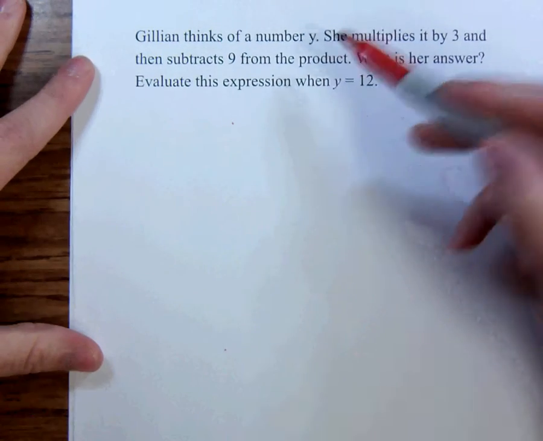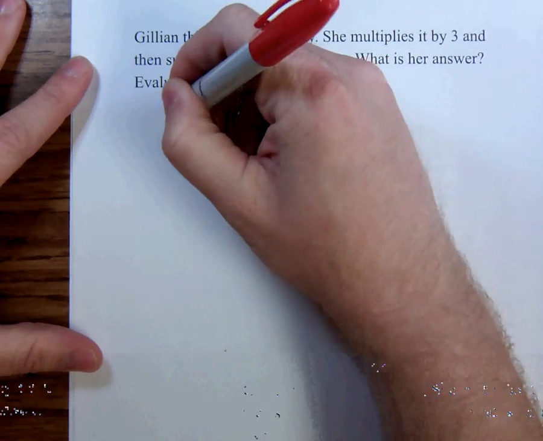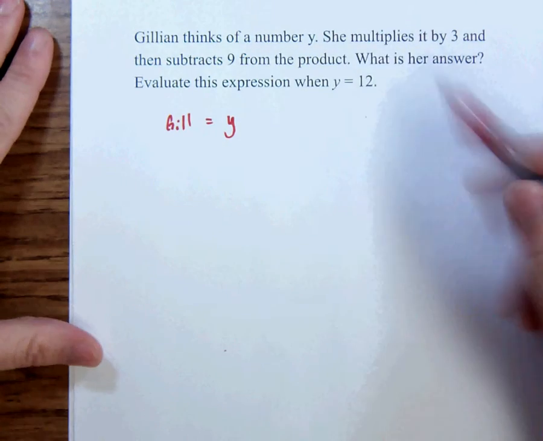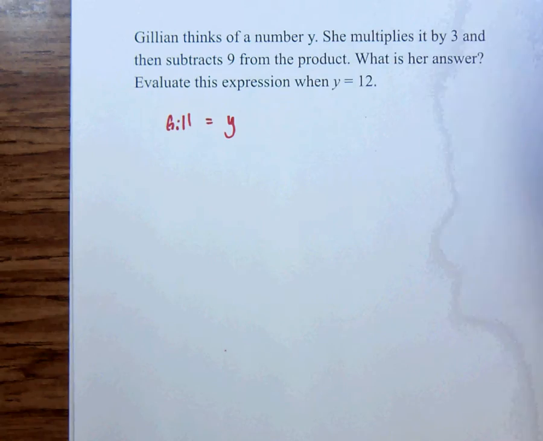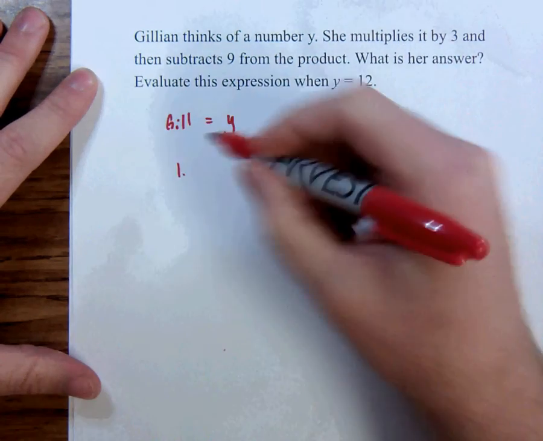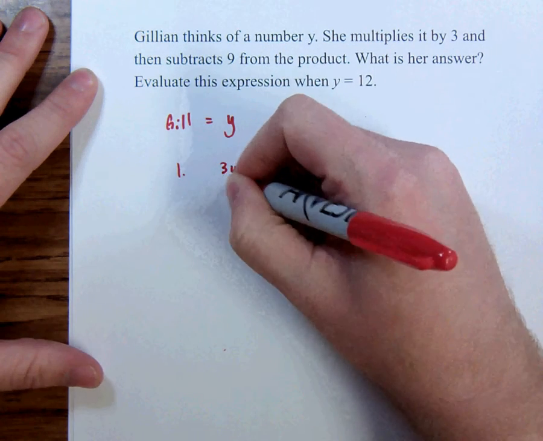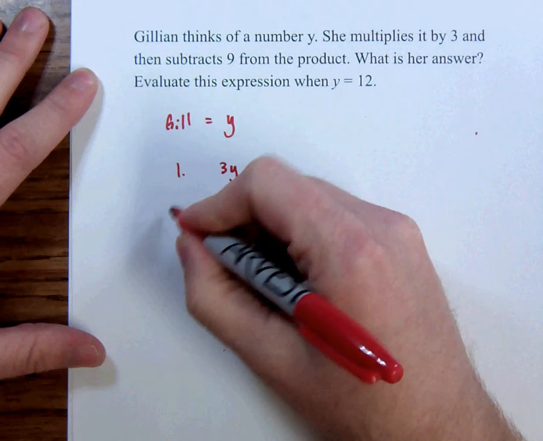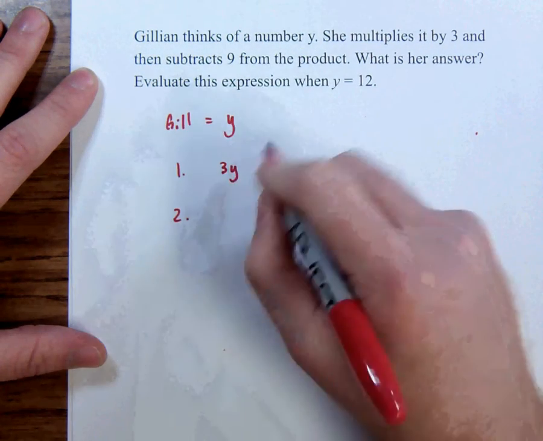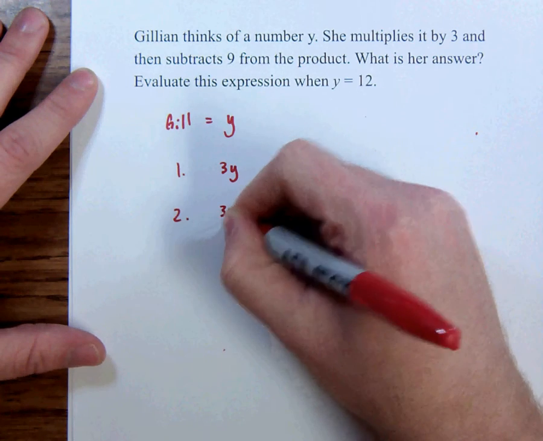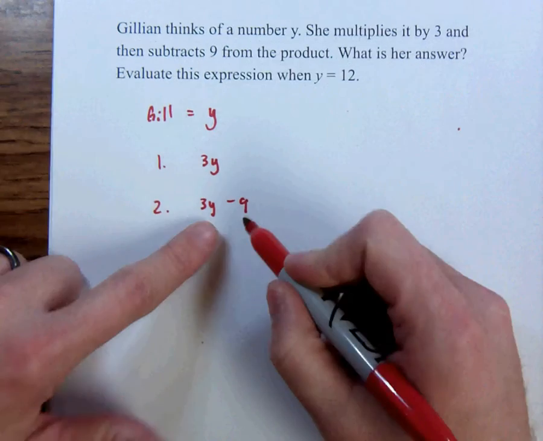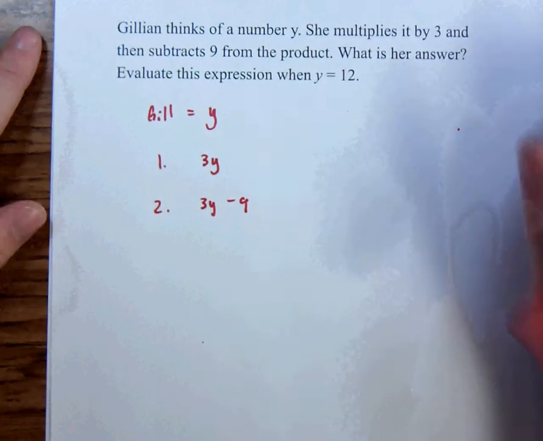Gillian thinks of a number y. So I'm going to say Gillian is equal to y. She multiplies the number by 3. So step 1, and does some other stuff, but I know she multiplies it by 3, so I'm just going to say 3 times y. Step 2, and then subtracts 9 from the product. Now this is a product, so she's going to subtract 9 from that. So 3y minus 9. What is her answer? Well, that's her answer. I don't know. Pretty simple.